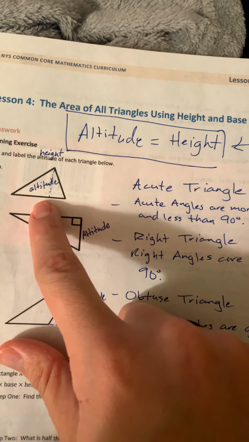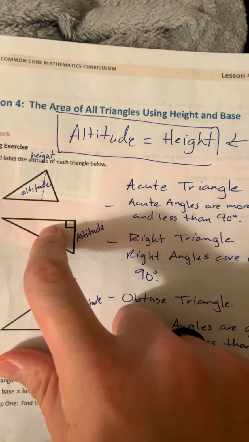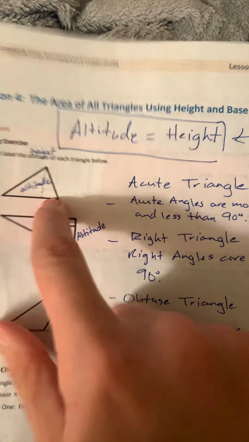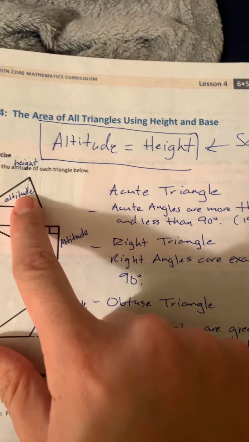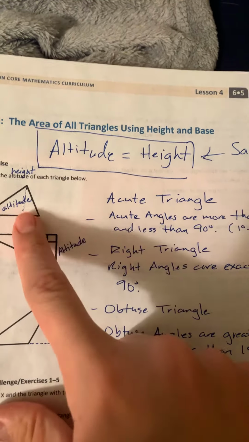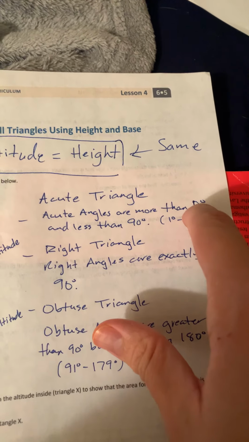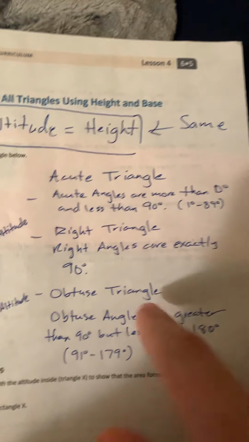I drew the height here, okay? I could have done one outside here as well, but I preferred inside. Easier for me, okay? There's my altitude, or in other words, my height, okay? And it's an acute triangle because inside the triangle there are acute angles, and these angles measure more than 0 degrees, but less than 90, okay?